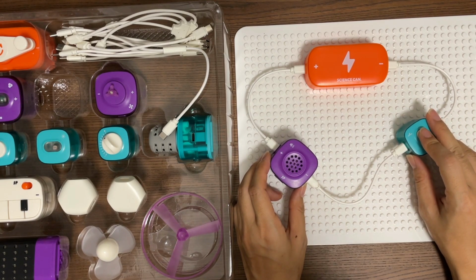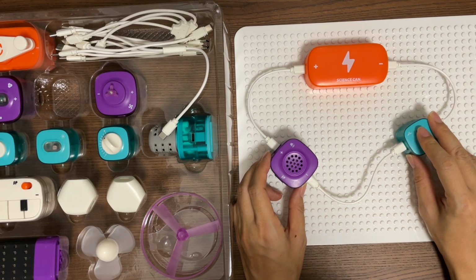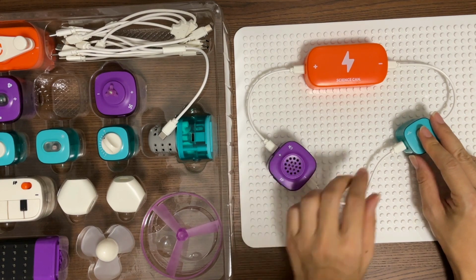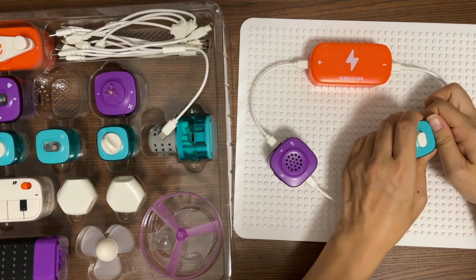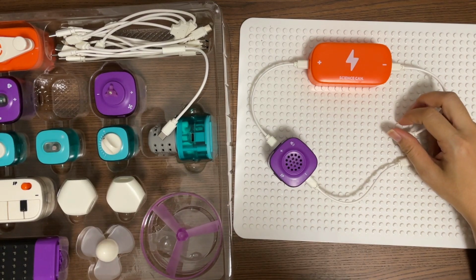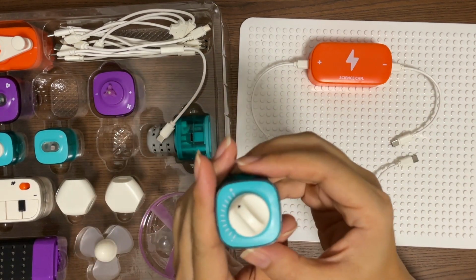Turn on, you will hear the sound. Okay, let's try again. Turn on. Let's turn it off. And we are going to change the switch to the knob. Let's remove the switch and take the knob.